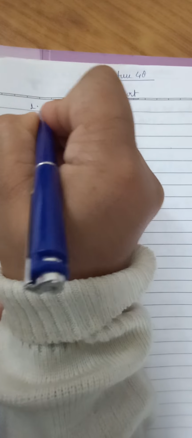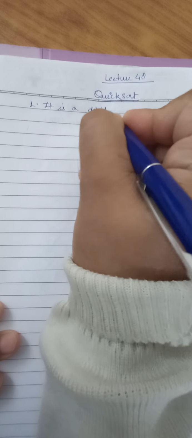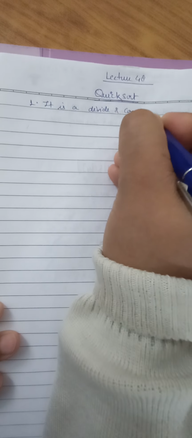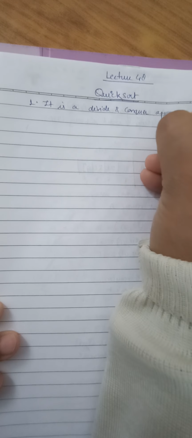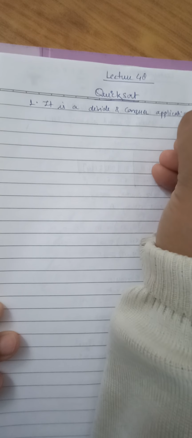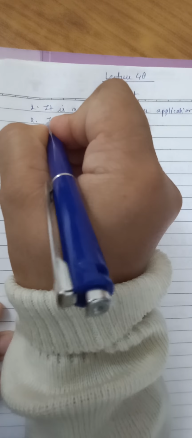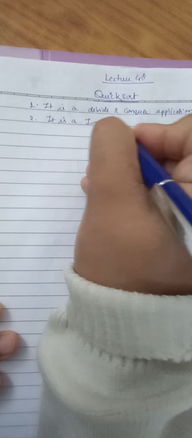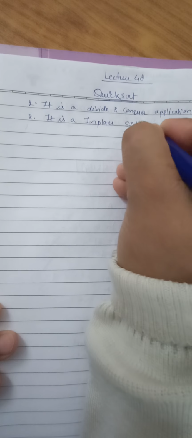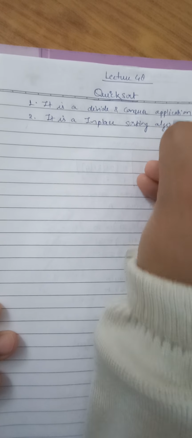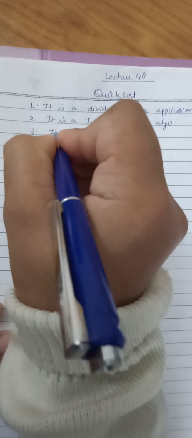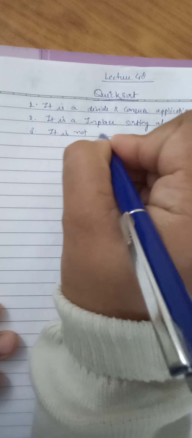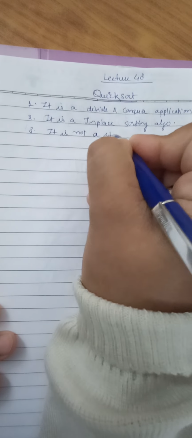Quick sort, it is in divide and conquer application. The second thing is it is an in-place sorting algo, and the third thing is it is not a stable algo.